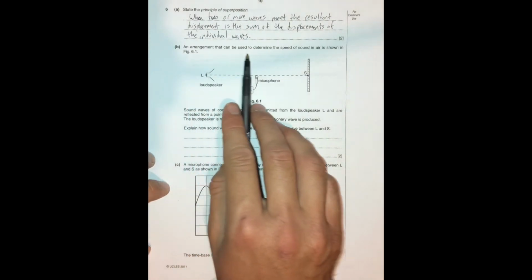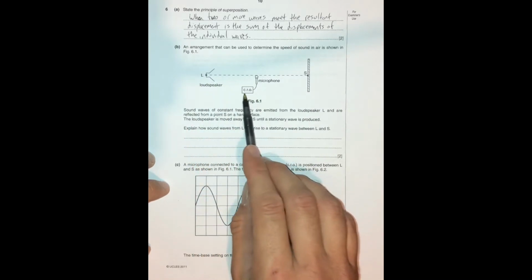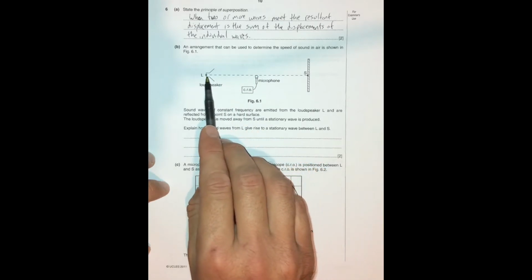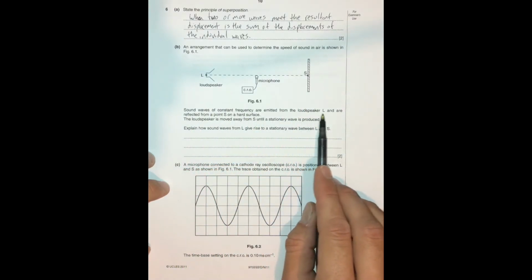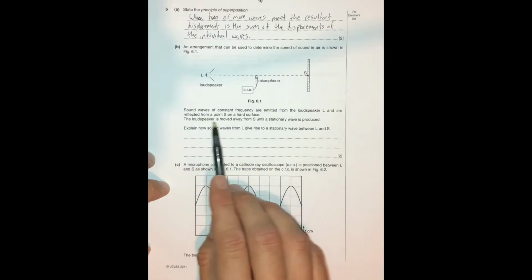An arrangement that can be used to determine the speed of sound in air is shown in figure 6.1. So it looks like we've got a loudspeaker, this cathode ray oscilloscope connected to a microphone. There's a line joining the loudspeaker L to S over here, and it says sound waves of constant frequency are emitted from the loudspeaker L and are reflected from a point S on a hard surface.